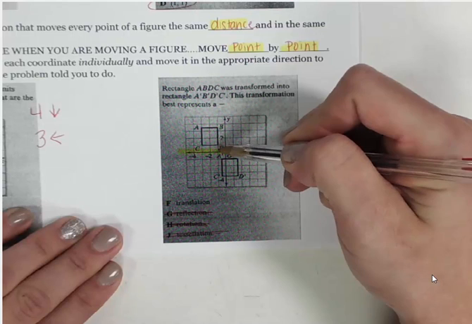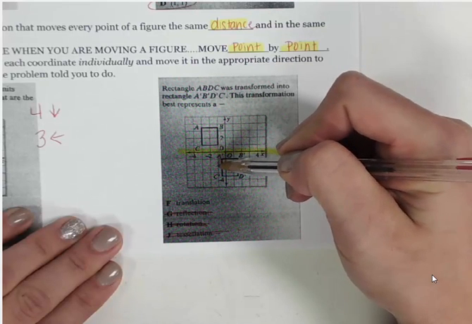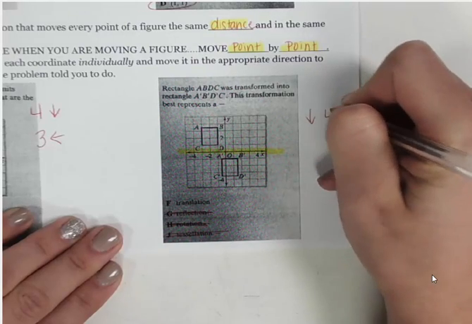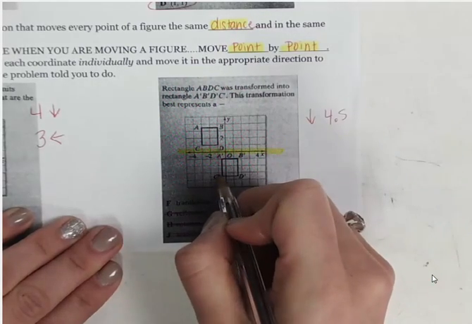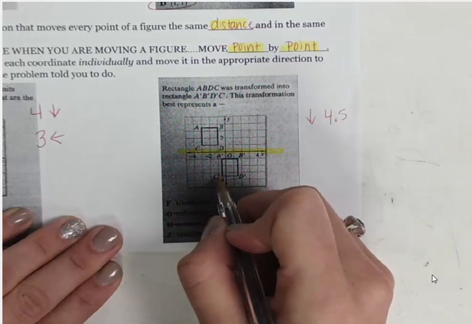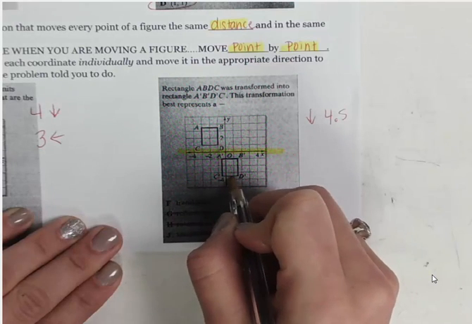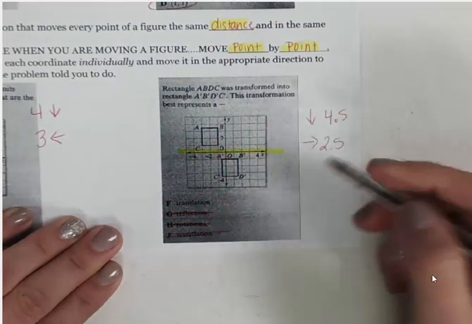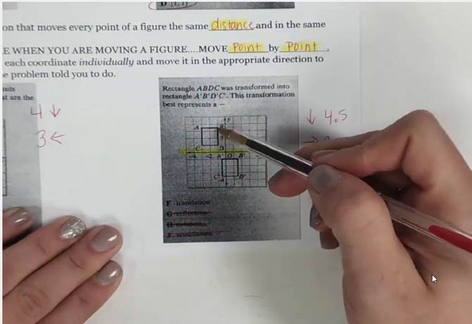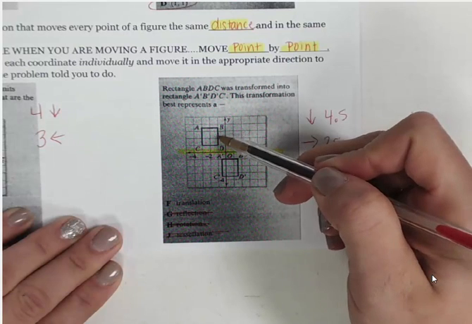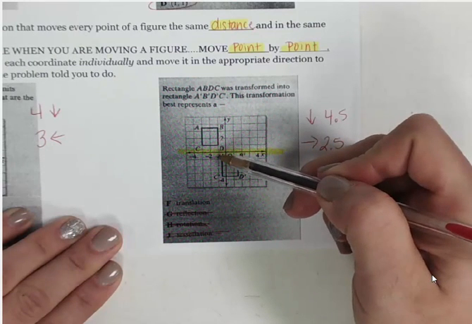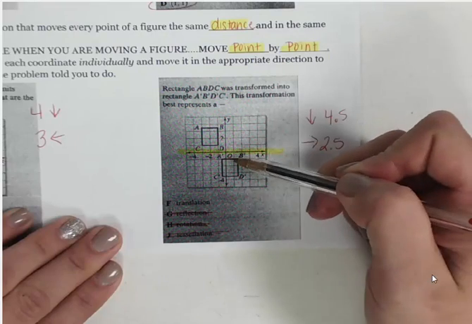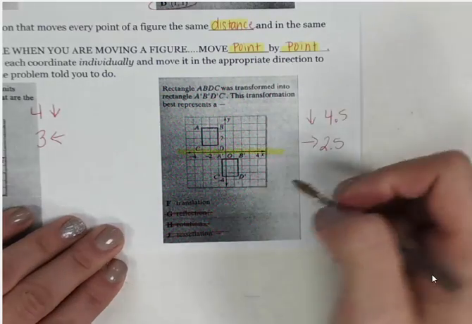Down 1, 2, 3, 4, down 4.5, over 1, 2.5. Okay, so that's how I got to D. What about B? Down 1, 2, 3, 4.5, over 1, 2.5. So it looks like this is a translation.